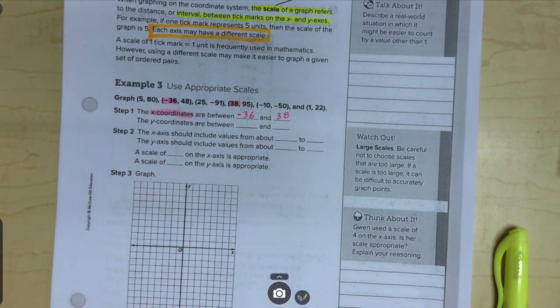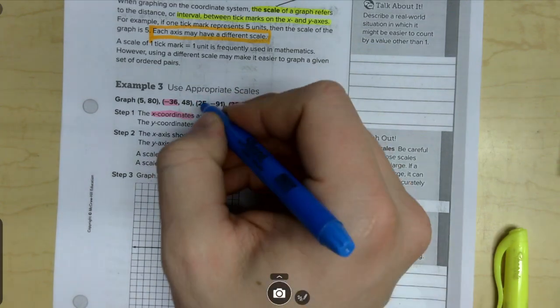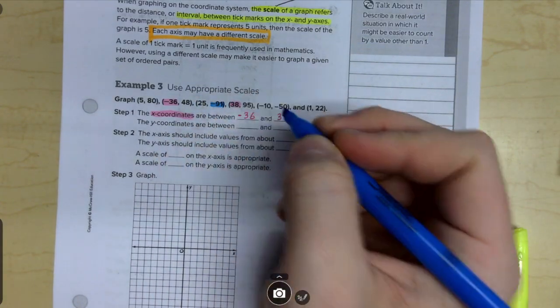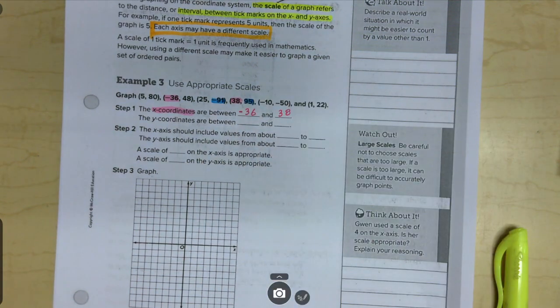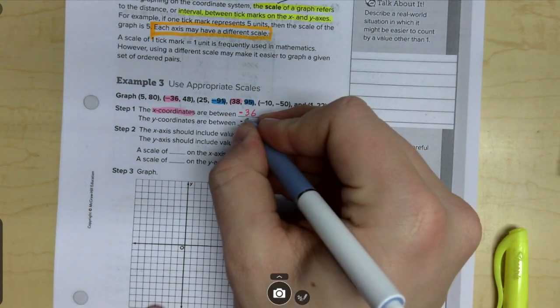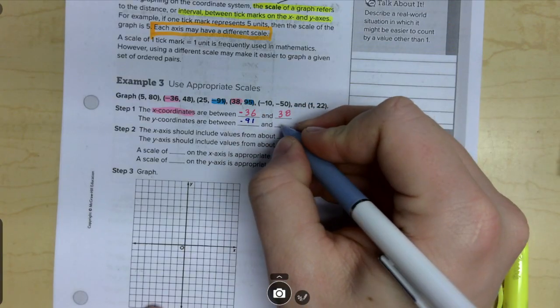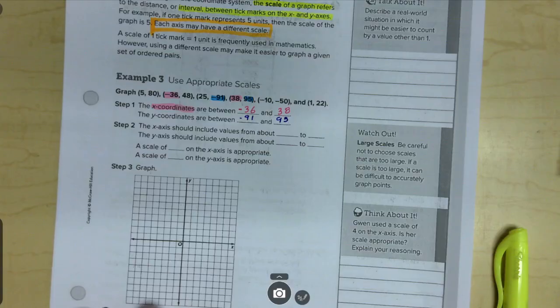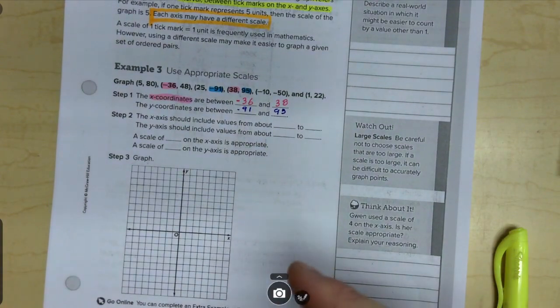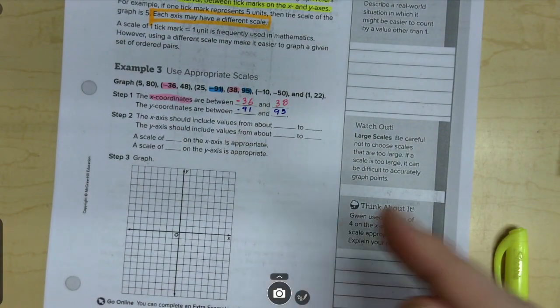Our y values, let's see. Looks like our lowest is negative 91 and our highest is 95. All right, the x-axis should include values from blank to about blank.